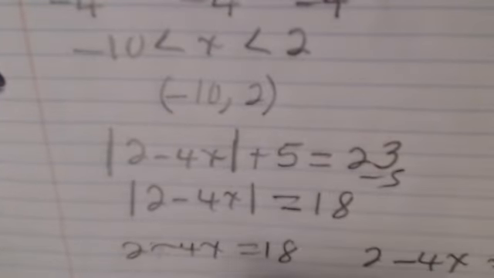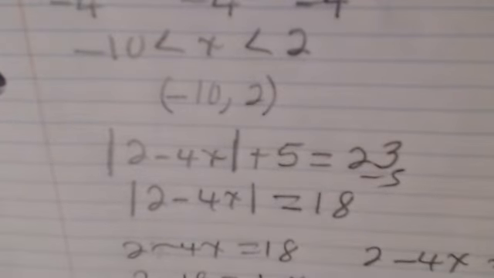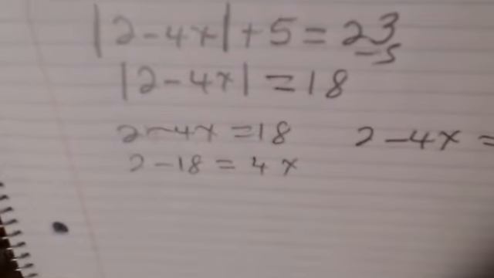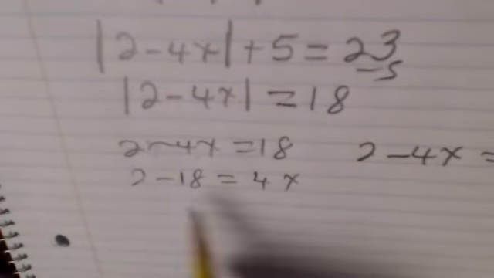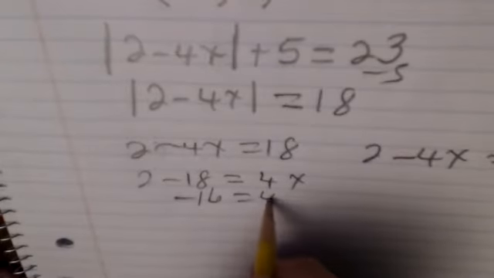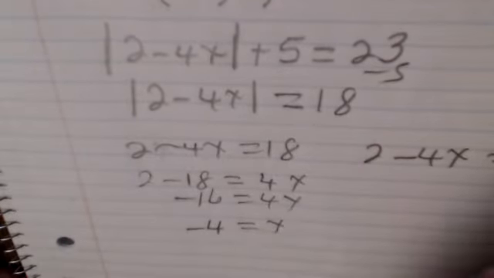I have the habit of doing it this way. You can do it whichever way you wish to. I always keep my number in front of my x positive. So I ran the minus 4x over to the right side. I run the 18 back to this side. So I got minus 16 is equal to 4x. So x is minus 4.